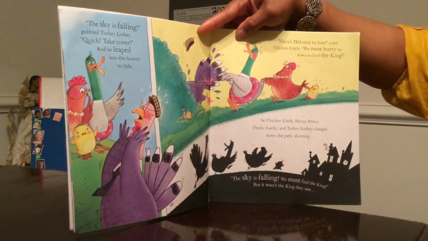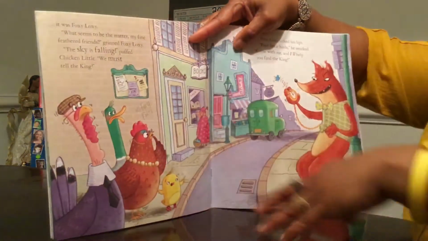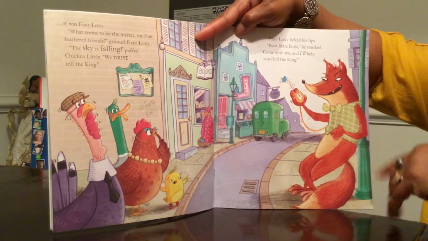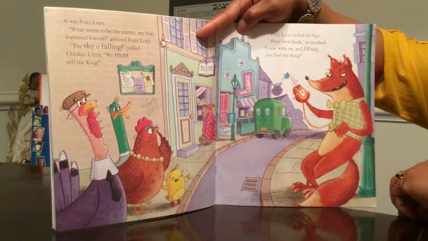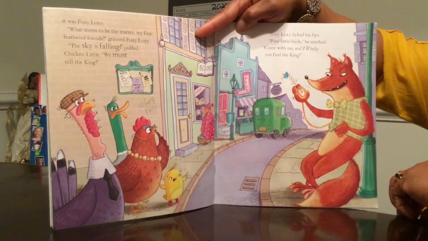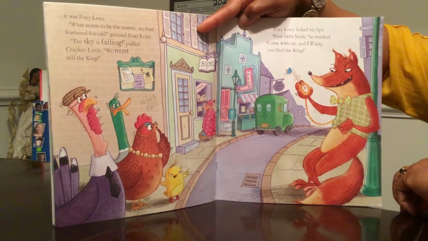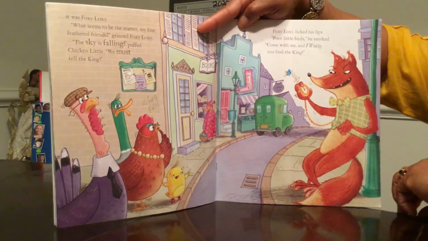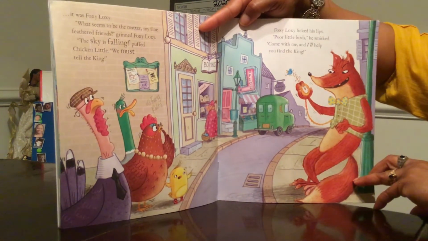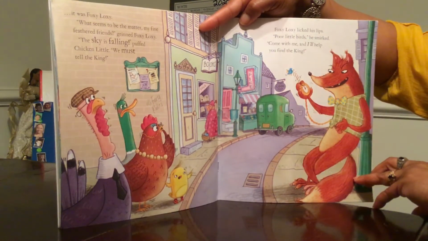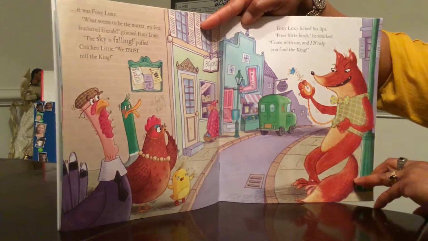But it wasn't the king they saw. It was Foxy Loxy. "What seems to be the matter, my feather friends?" grinned Foxy Loxy. "Well, the sky is falling," puffed Chicken Little. "We must tell the king." Foxy Loxy licked his lips. "Poor little birds," he smirked. "Come with me, and I'll help you find the king."